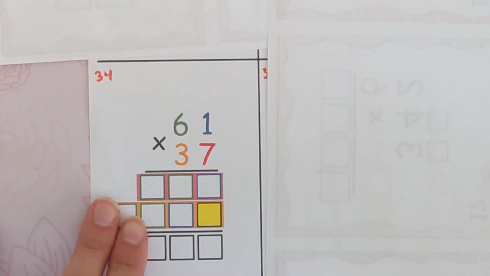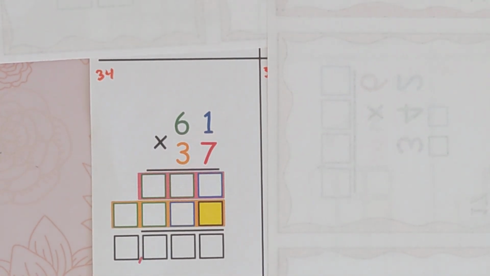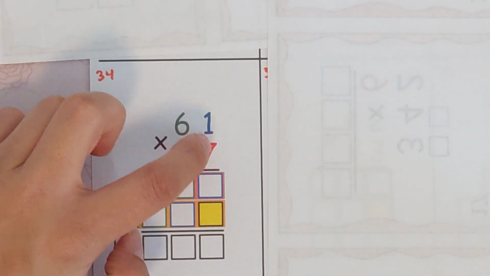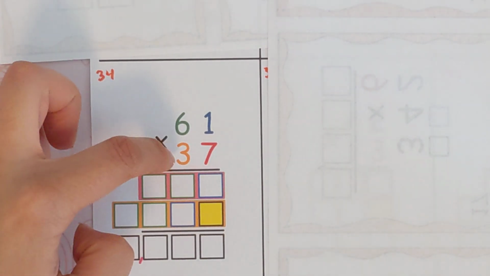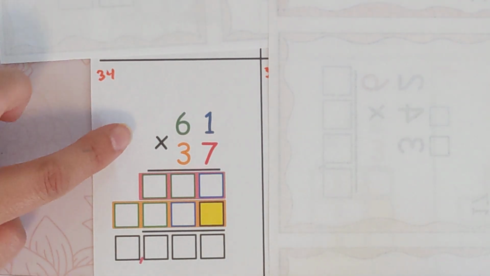Hey everybody, today we are doing 61 times 37 using the standard algorithm. So the 6 and the 1 are together, 61, the 3 and the 7 are together, 37. They're never going to fight against their own team. But the 7 is going to multiply against the 1 and the 6, and then the 3 will multiply against the 1 and the 6. Let's just do the 7 first.